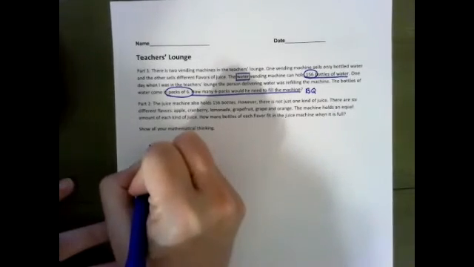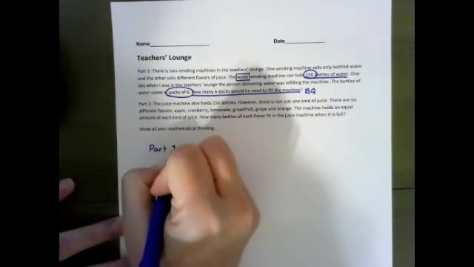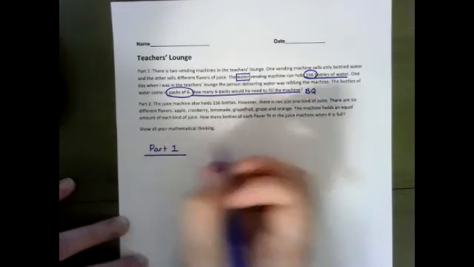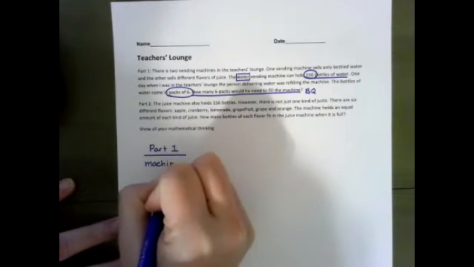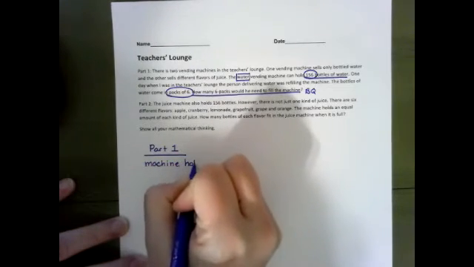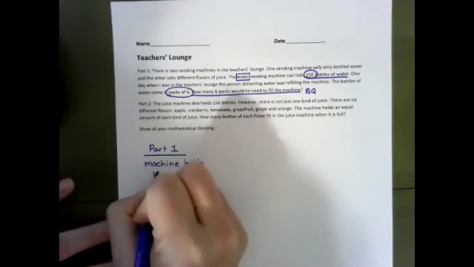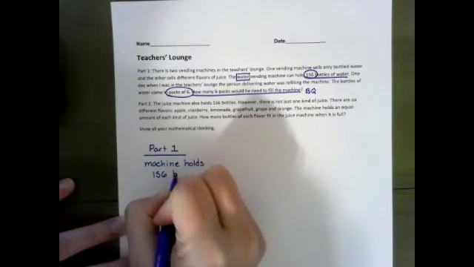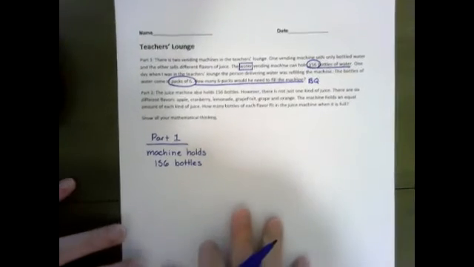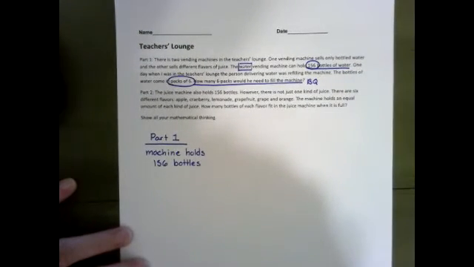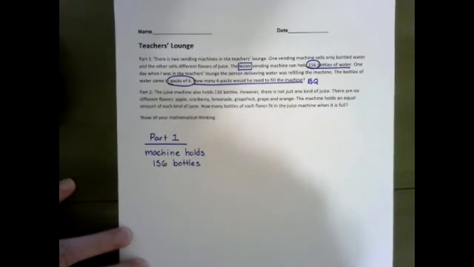So let's start. Part 1. We know that the machine holds 156 bottles. The bottles come in 6-packs. And we want to know how many 6-packs it takes to fill the machine.